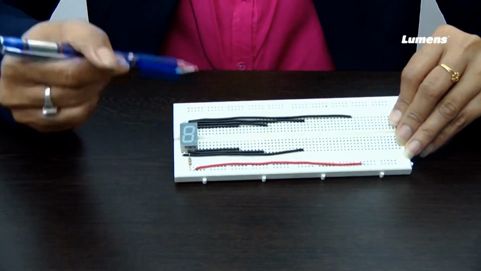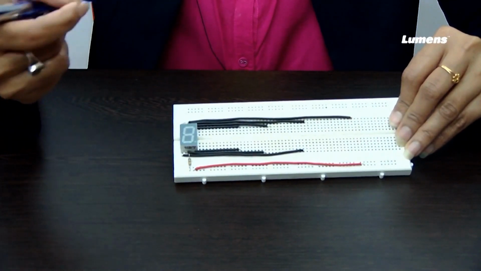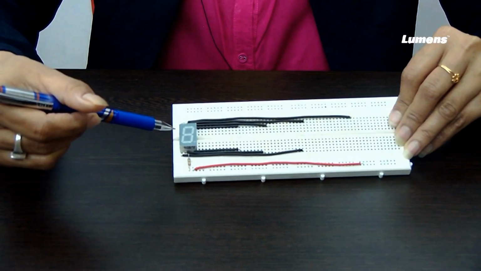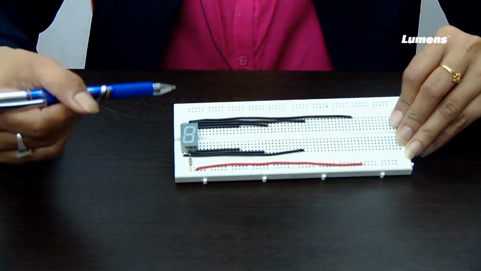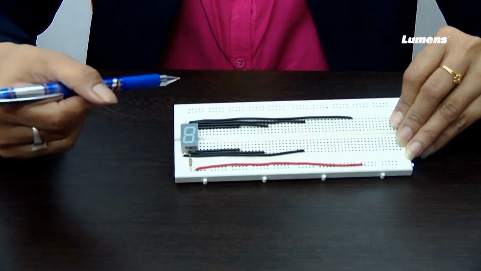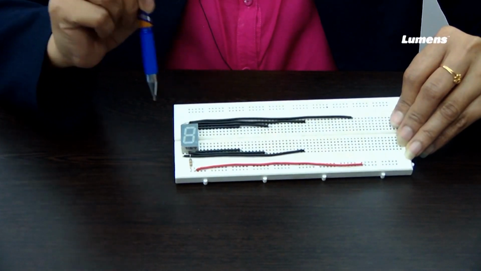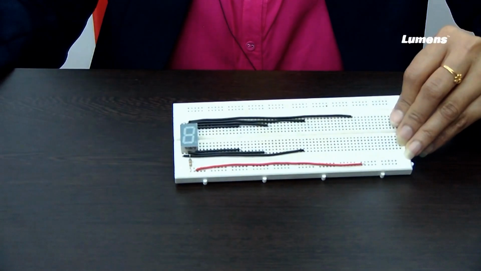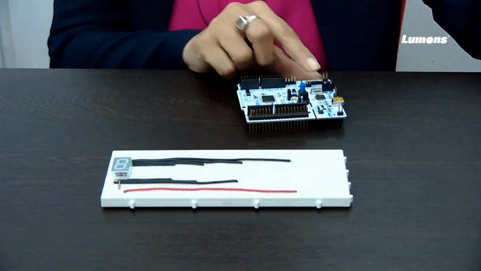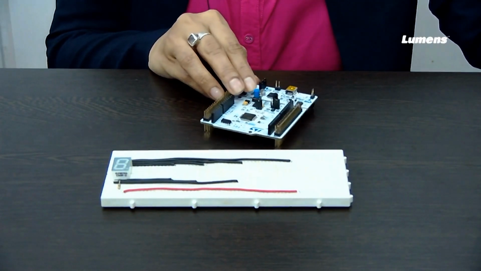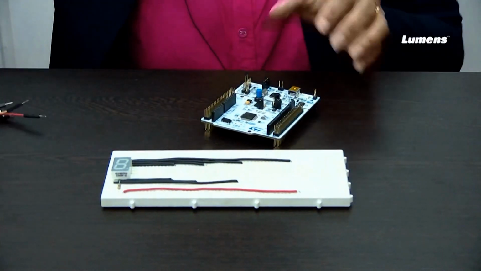Then I will be writing the code where each segment will glow for a little bit more than 1 second, and then it will move to the next one, starting from 0 till 9, and when it reaches 9 it will be initialized to 0 again. This is the first step: you have to make the connection in this fashion. So let me connect this with the STM board first. This is my STM board. As I have told you, I will be connecting it from D2 to D8.